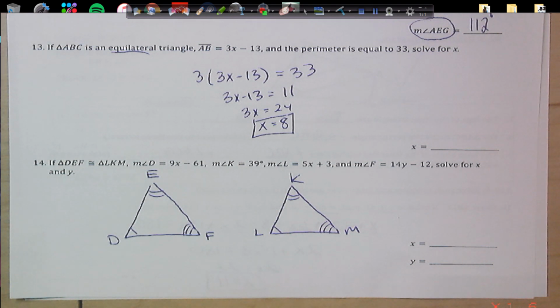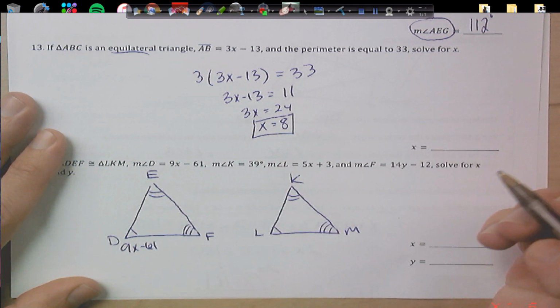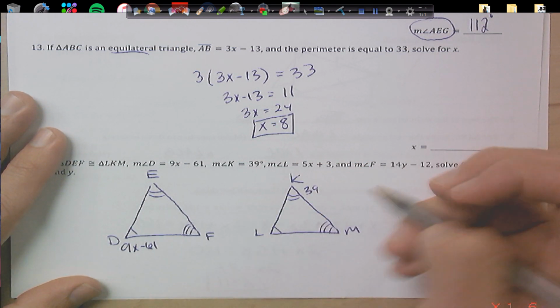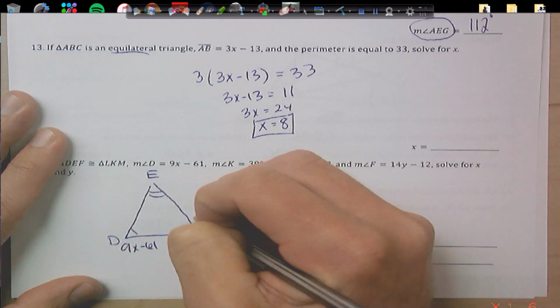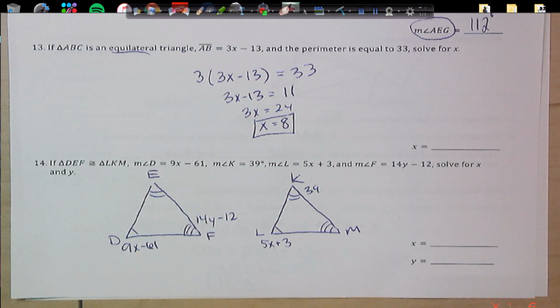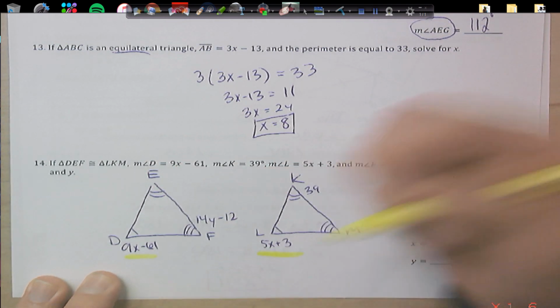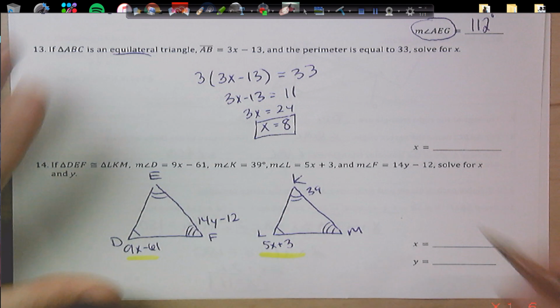Let's go ahead and fill in our information. We get this to be 9x minus 61. We get 39 here. L is 5x plus 3. And then we get 14y minus 12. Okay, well right away I see that these 2 line up right here and here. So what I can do is set those 2 equal to each other to solve for x.